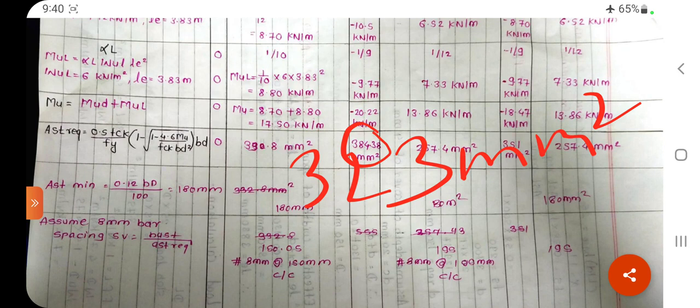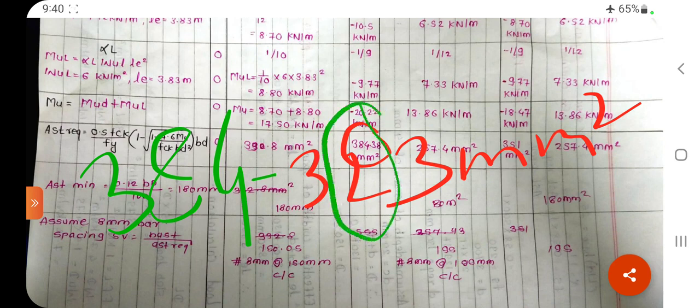Then subtract this 323 from this 384. That will be the extra amount of steel required for this support. Got this point? So this is how we calculate the extra top bars at the support.